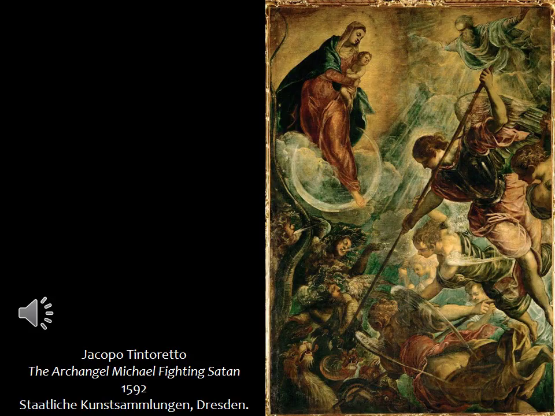What kind of space has the artist created here? How do the figures relate to one another? What is the overall mood of the painting? Take a few moments to really think about how you would describe just the style of this painting.